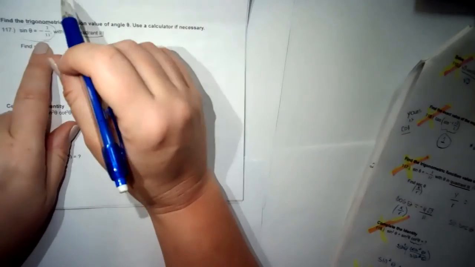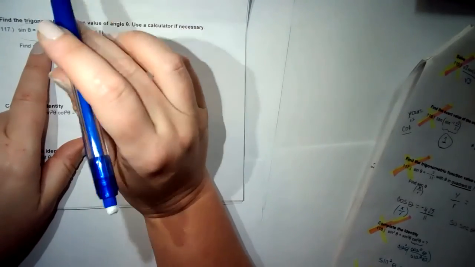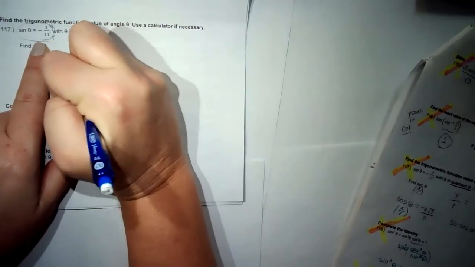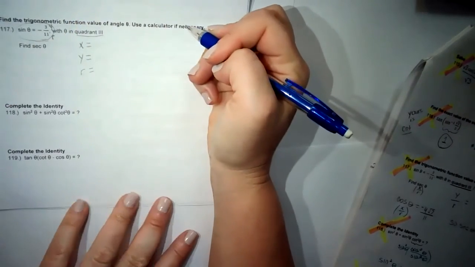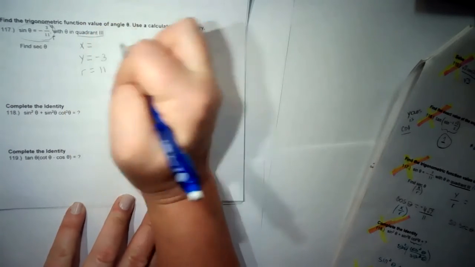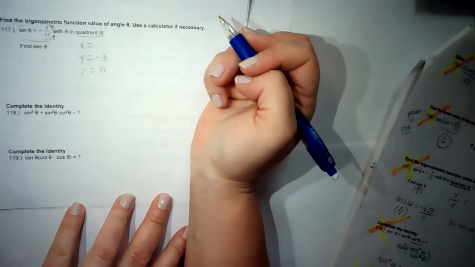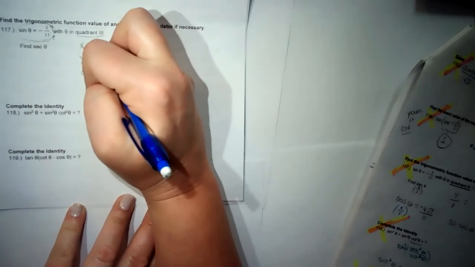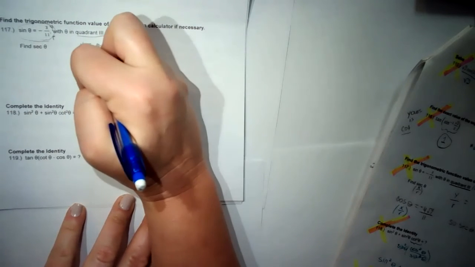All right, so sine is y over r. Y over r. Okay, I'm going to need all 3 of these values. I know my r is positive 11, so my y must have the negative 3. Okay, we're in quadrant 3. So is my x going to be positive or negative when I find it?